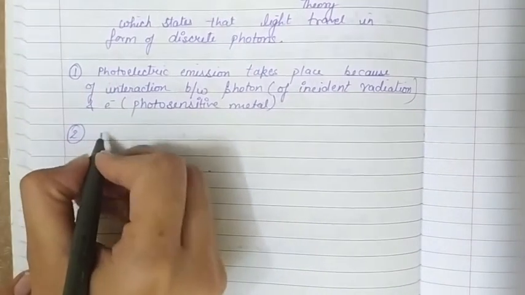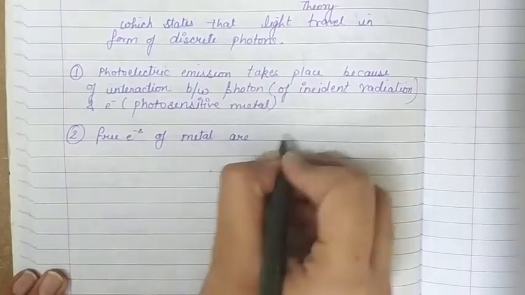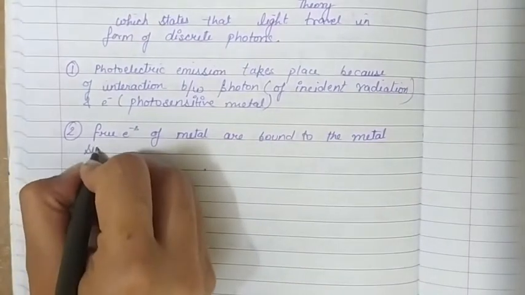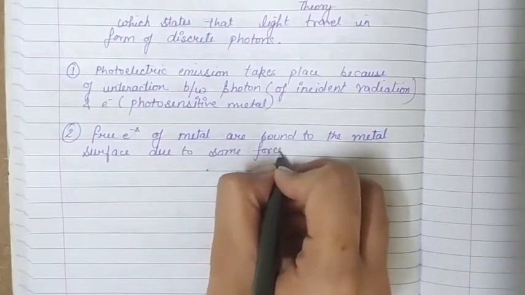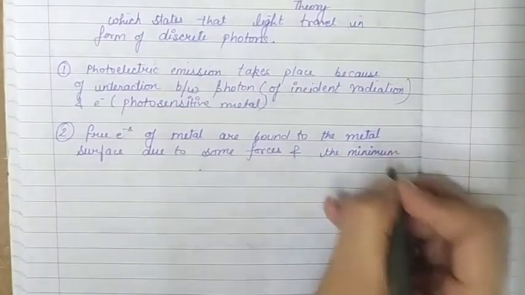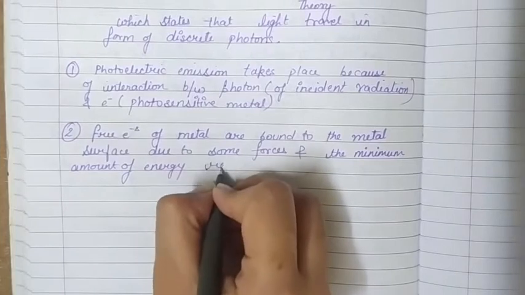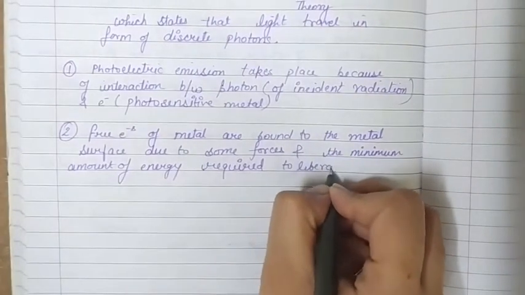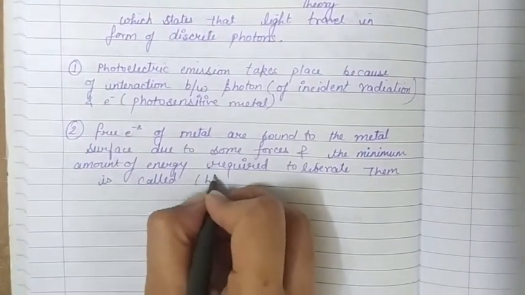So the second point is that the free electrons of the metal are bound to the metal surface due to some forces, and the minimum amount of energy required to make them free from that surface, or we can say required to liberate them, is called work function, and we denote it by W naught.